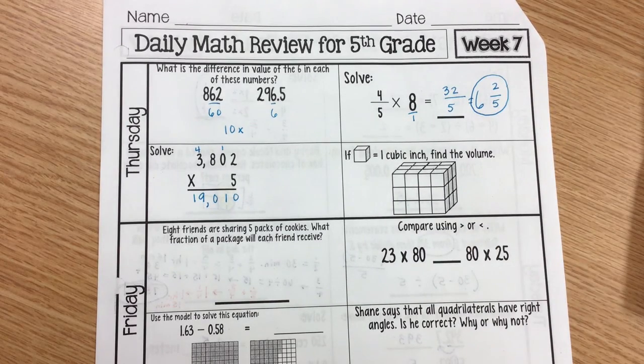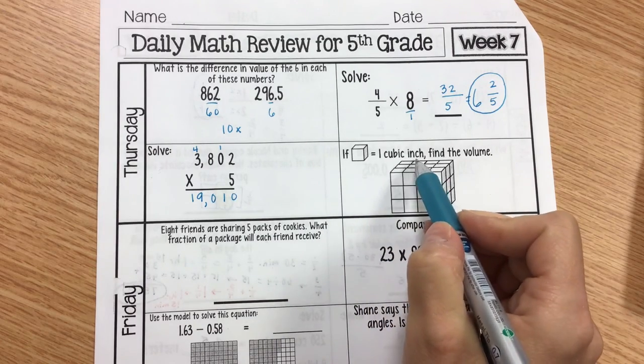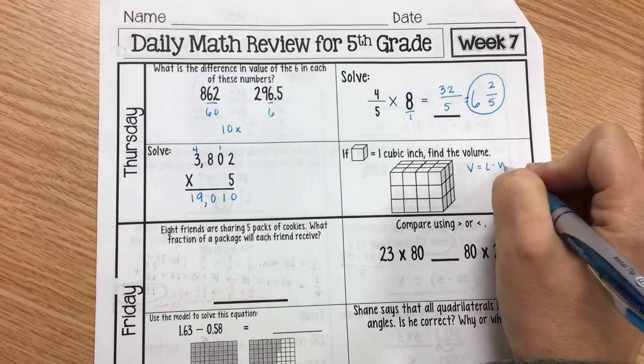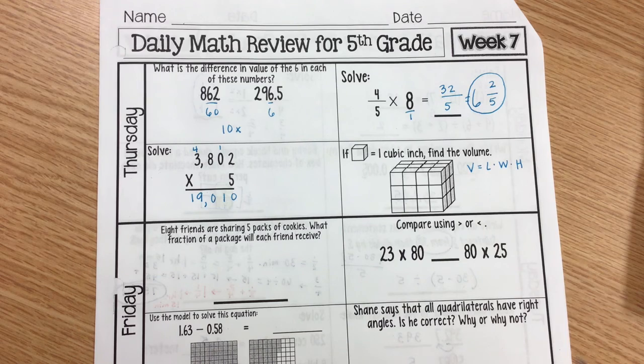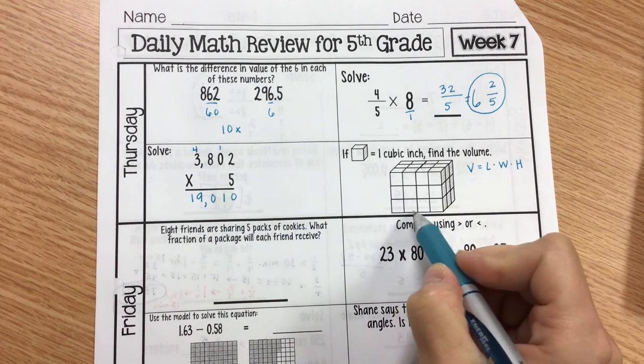All right, now we have a volume problem. If 1 cube equals 1 cubic inch, find the volume. So our volume is length times width times height, and these little dots just mean times. So I'm going to look and see how many of these little boxes I have across the bottom. 1, 2, 3, 4.